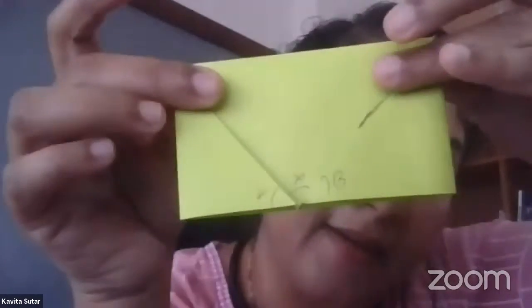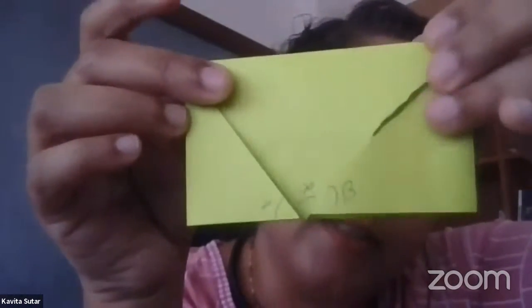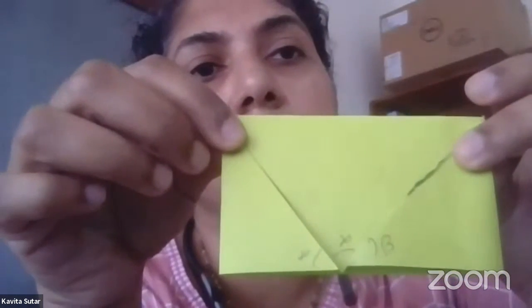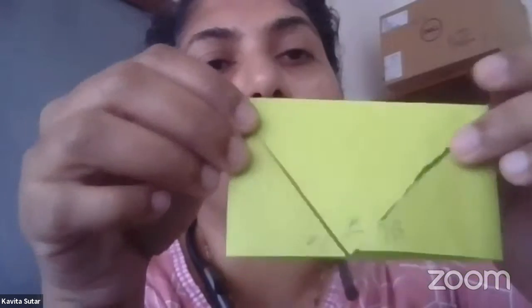But these three flaps, when you bring them together, also form a rectangle. So essentially, the surface area of this triangle is the sum of the area of this rectangle plus the area of this rectangle, so twice the area of this same rectangle. Correct? So what you have here is 2 times the area of this rectangle.